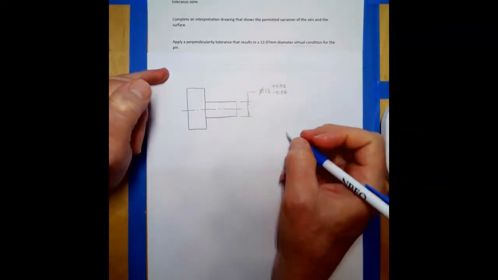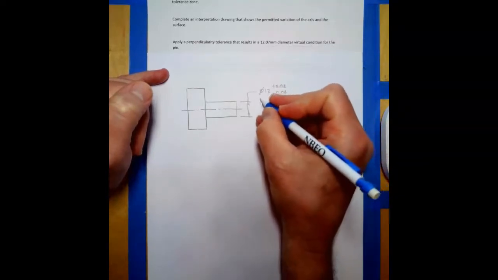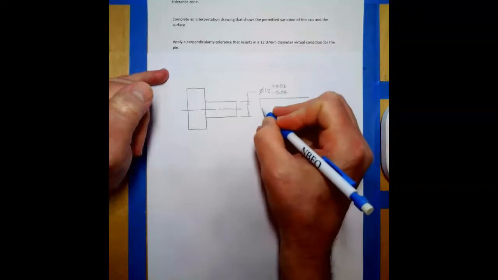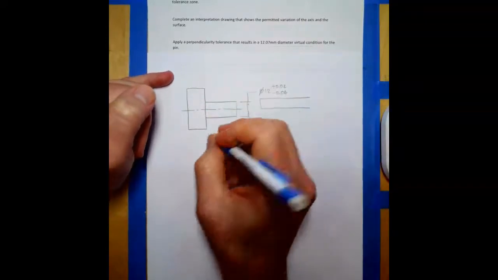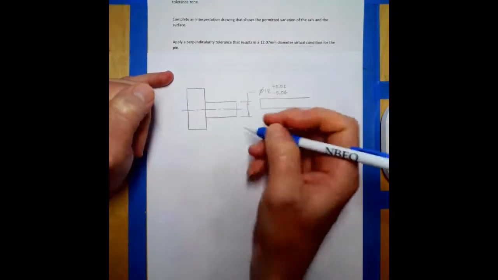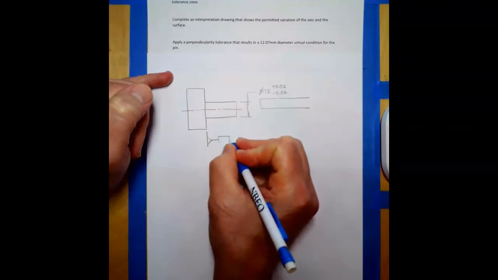All right, so we want to have a feature control frame with a perpendicularity tolerance. Now, the perpendicularity we can say is applied to this top surface.